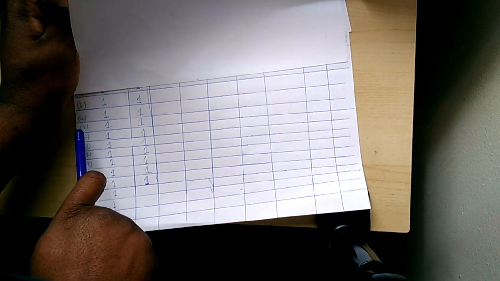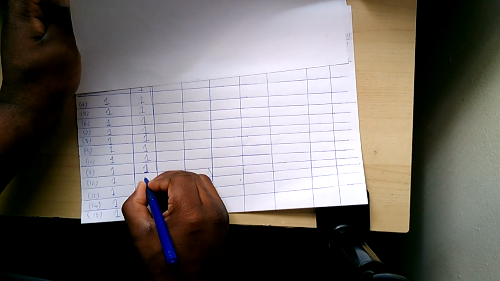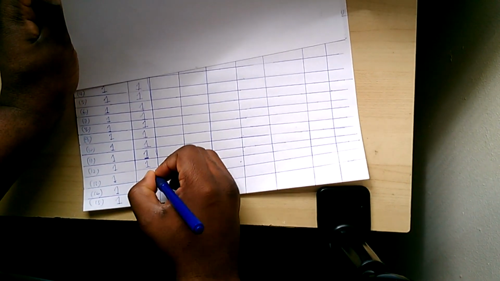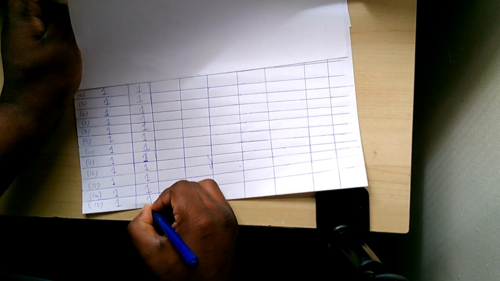If you talk about periods, that's the rows that go across. Hydrogen is in period 1.